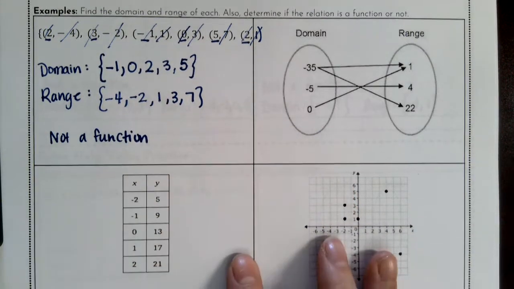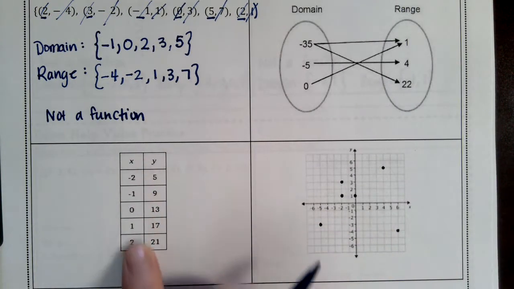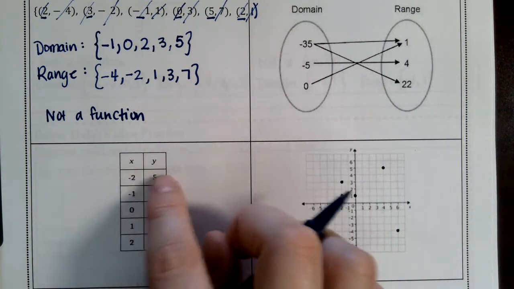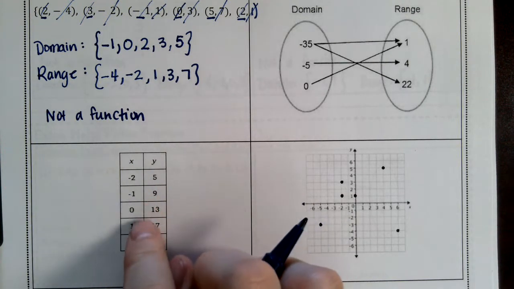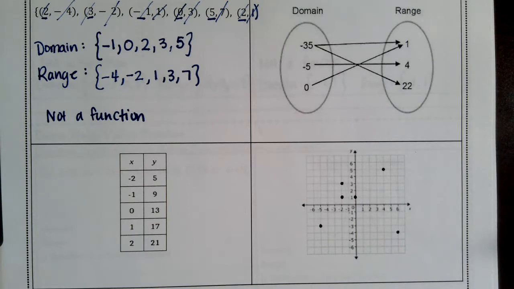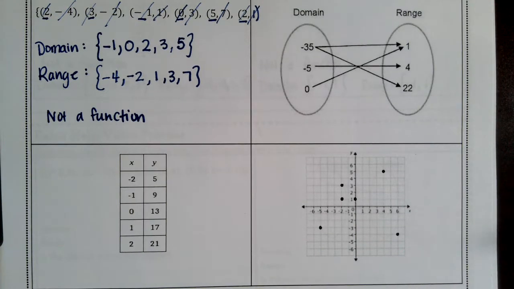In a table, you can imagine, works almost the exact same way, except often our points are in order, at least the X's typically are. So I want you to pause the video and try this table and then come back and you'll see the answer.